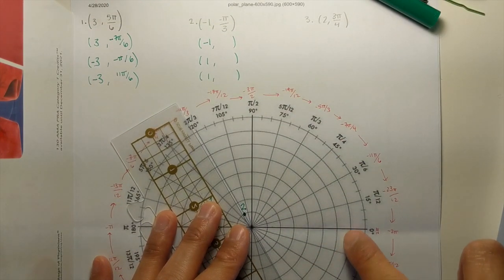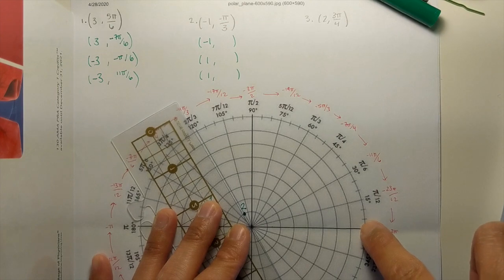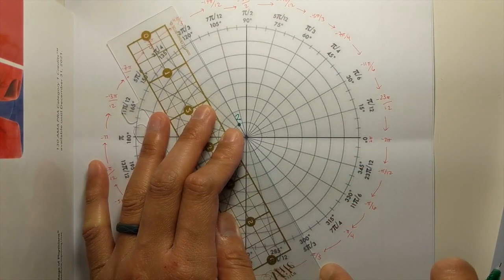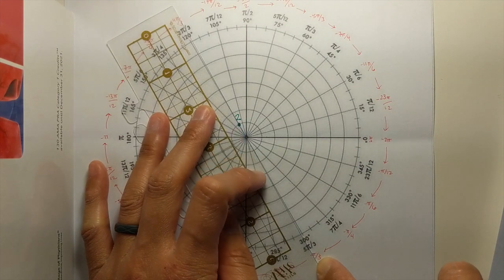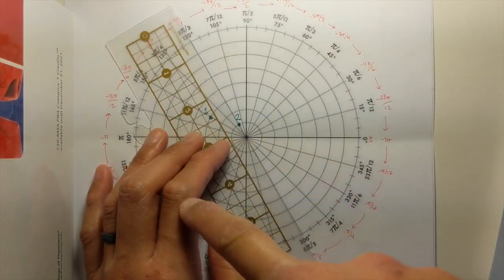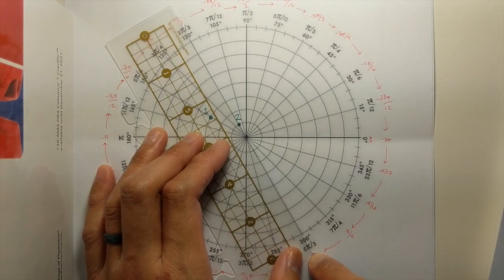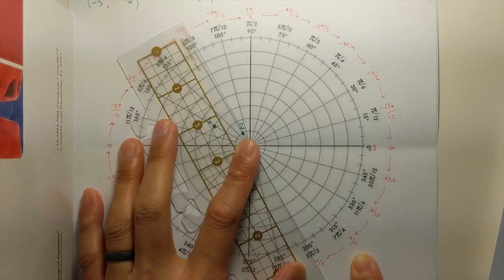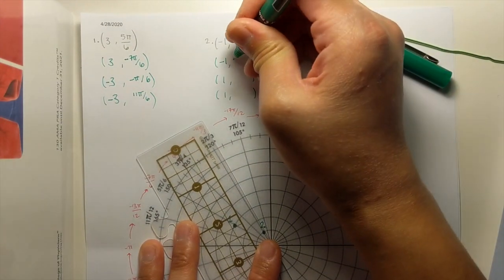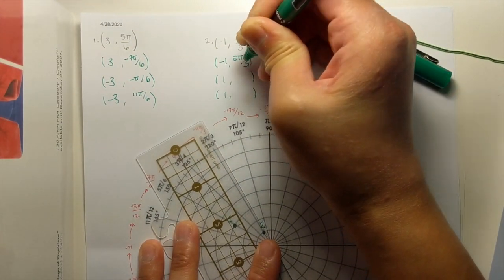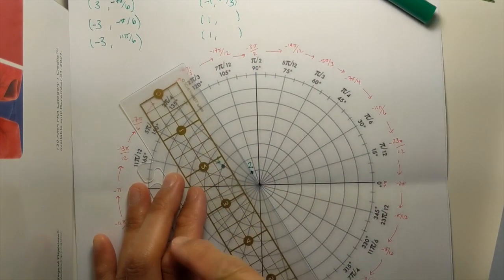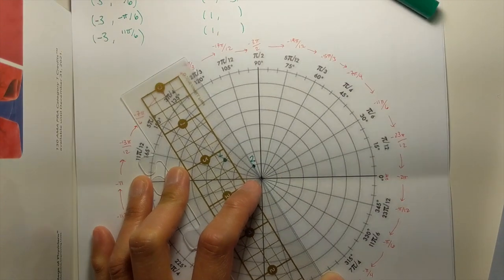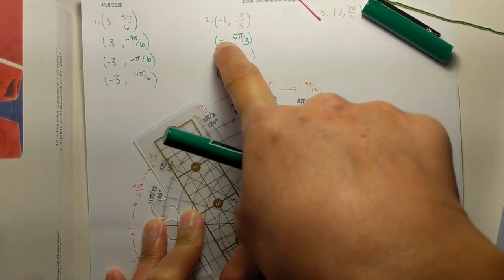In this example, it gave us negative pi over 3, but we could have also gone the opposite way and gone 5 pi over 3, and then do another negative 1. So this one would be 5 pi over 3. Because we went around, that's 5 pi over 3, but instead of going this way 1, we go that way 1, hence that negative 1.